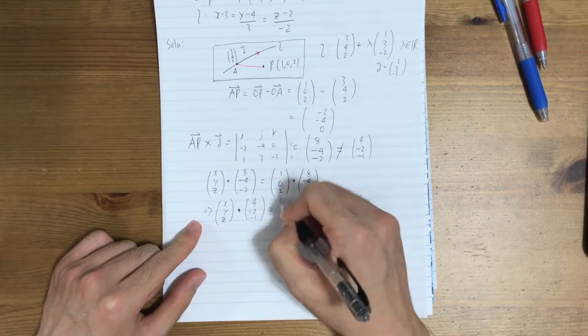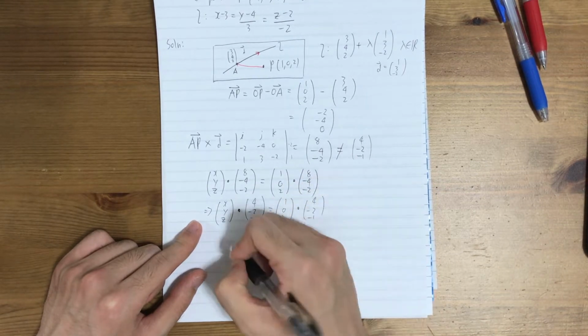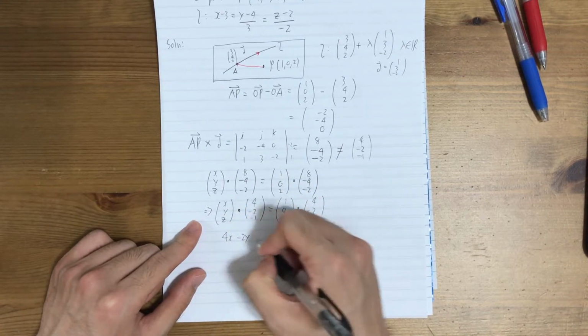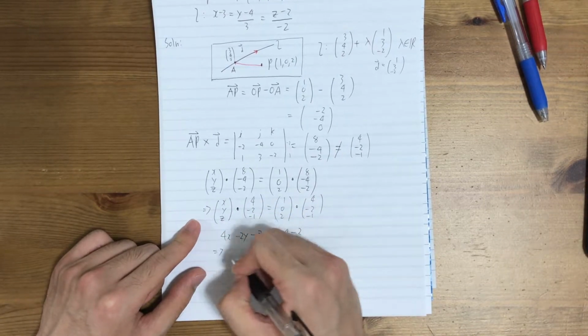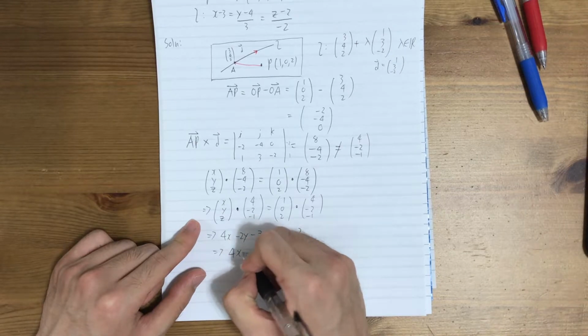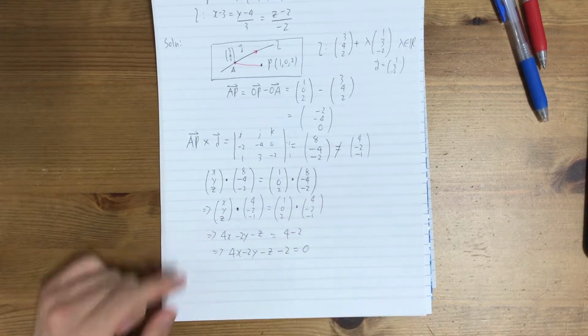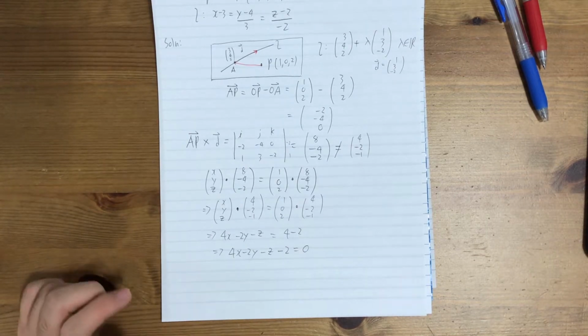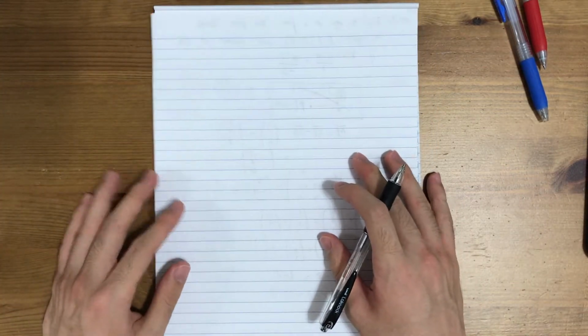So that means we have 4x minus 2y minus z equals 4 minus 2. So we have 4x minus 2y minus z minus 2 equals 0. Okay? So that's how we can find the equation of the plane for this question. So we're almost done.